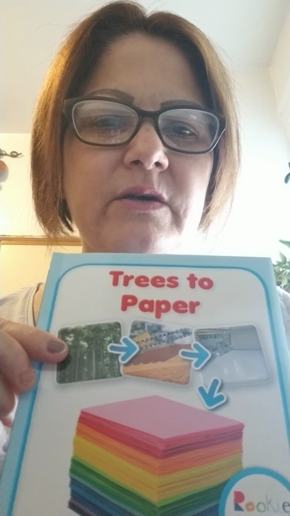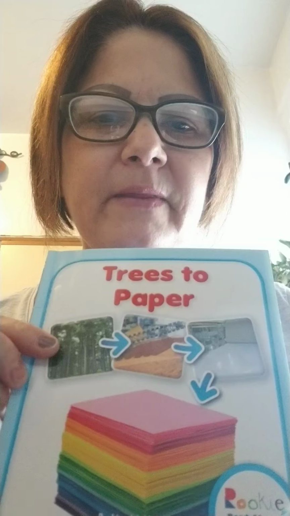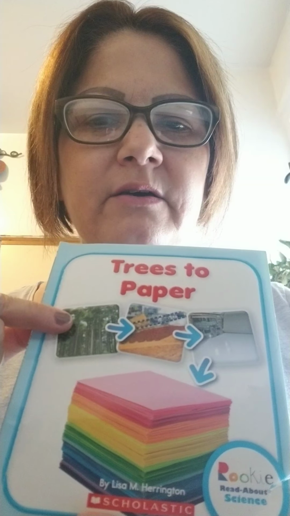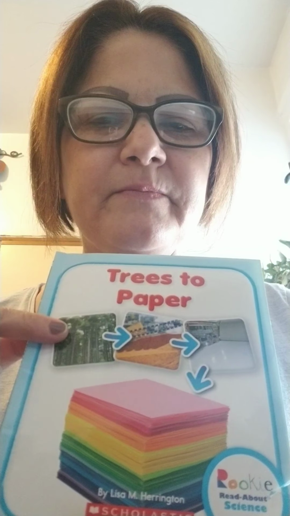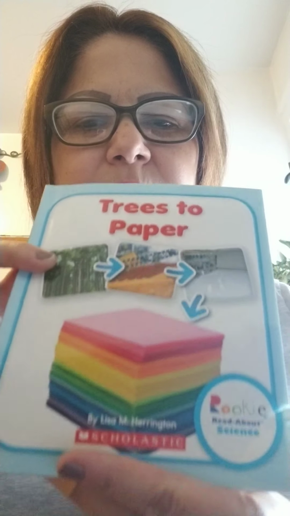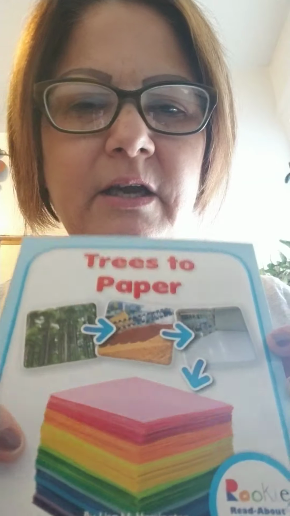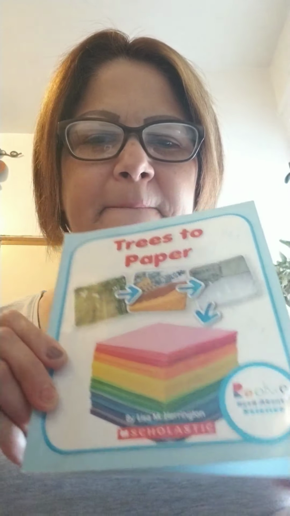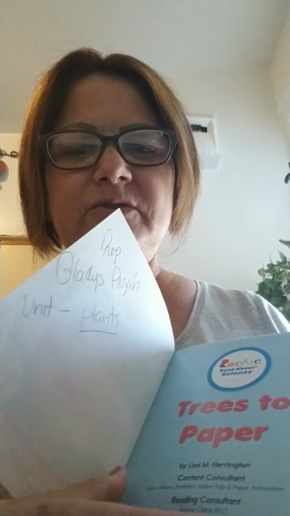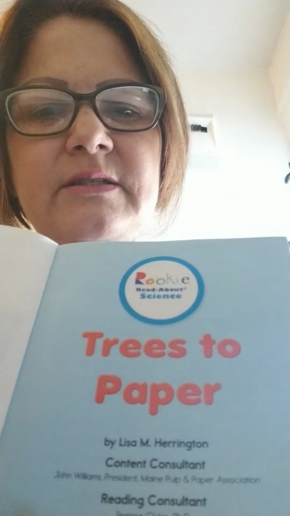Hi children, today we're going to read another book about plants. Trees to paper. Remember that we were working with the unit of plants, and a tree is a plant. Trees to paper by Lisa M. Harrington.